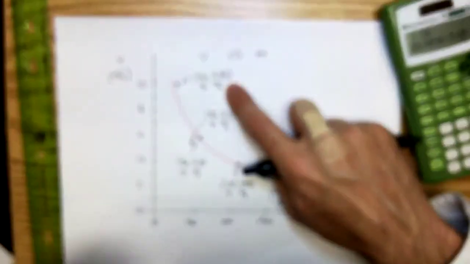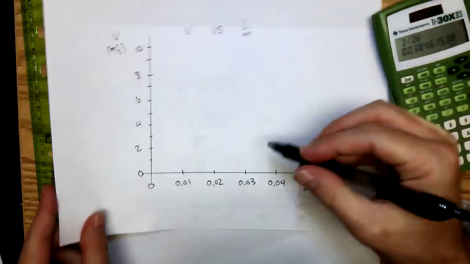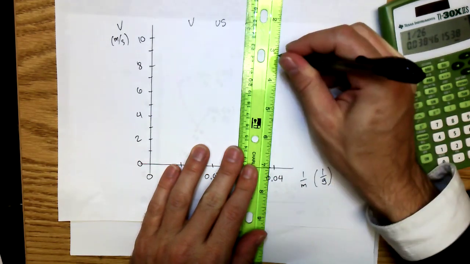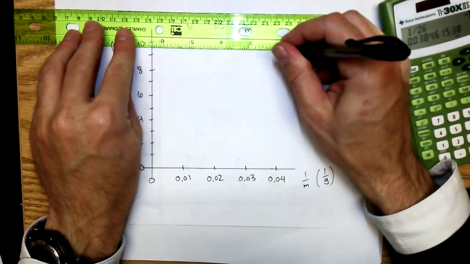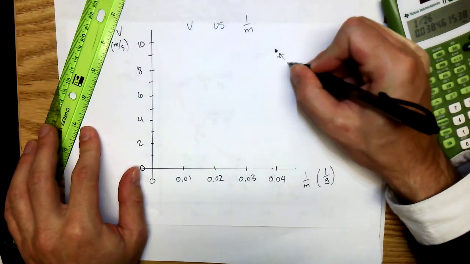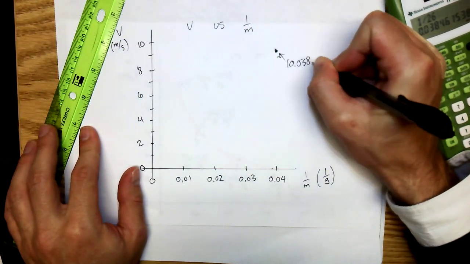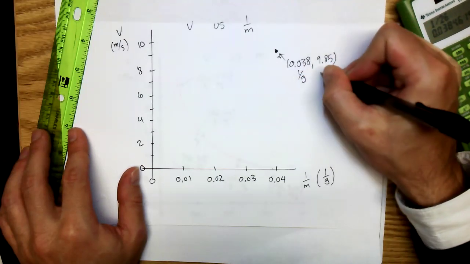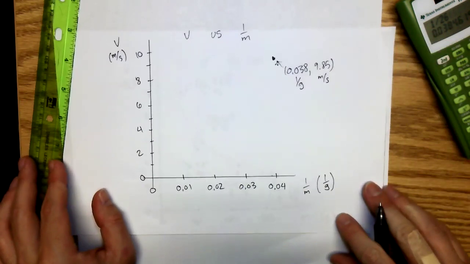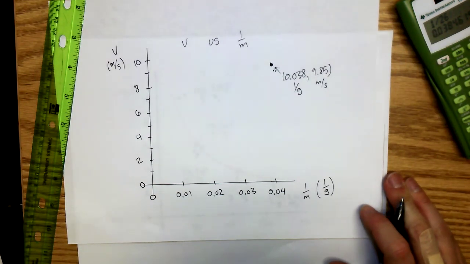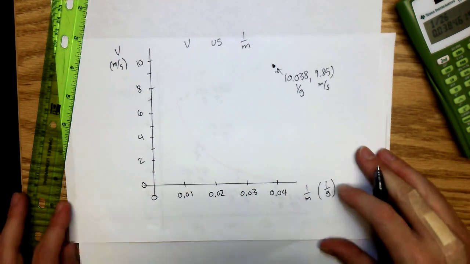And then 9.85 meters per second. So 0.038, 9.85. That's probably pretty close to there. 0.038, 9.85. This is 1 over grams. This is meters per second. Okay. All right, next point.